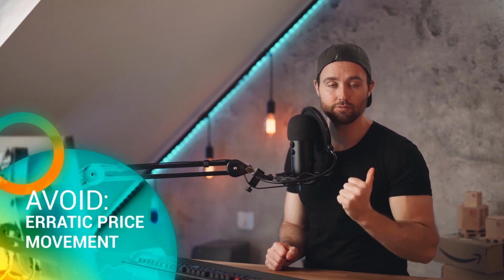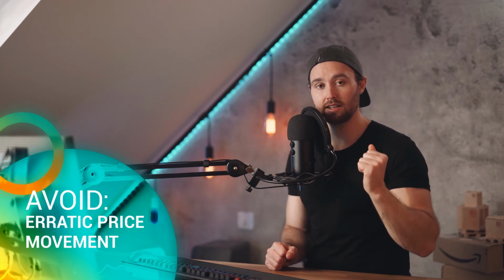Now, if you're doing unique private label items, this probably shouldn't be an issue. But even if you're the only seller on the listing, you can actually lose the buy box. It's happened to me. So another thing you want to avoid at all cost is erratic price movement. Let's say you bump the price $10 and your sales slow down a bit. Amazon's going to say, hey, you're overcharging customers now. We're going to take the buy box away from you. Remember, it's all automated and driven by algorithm.